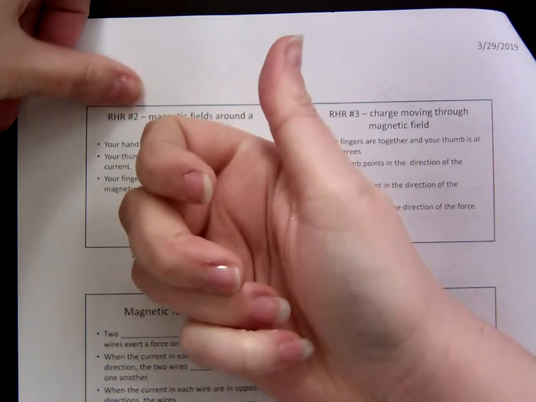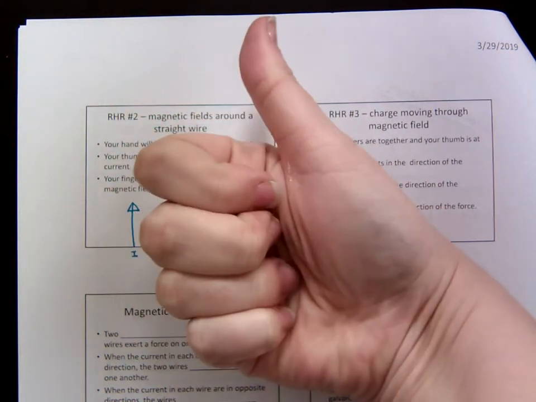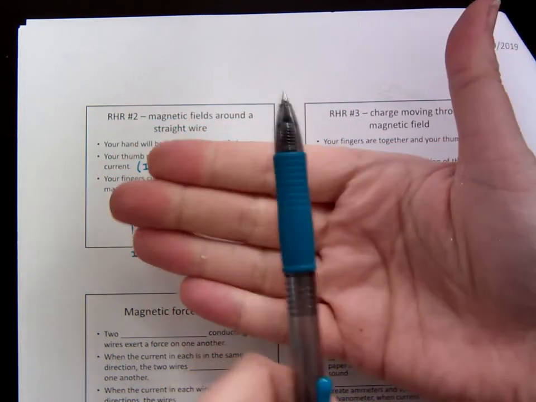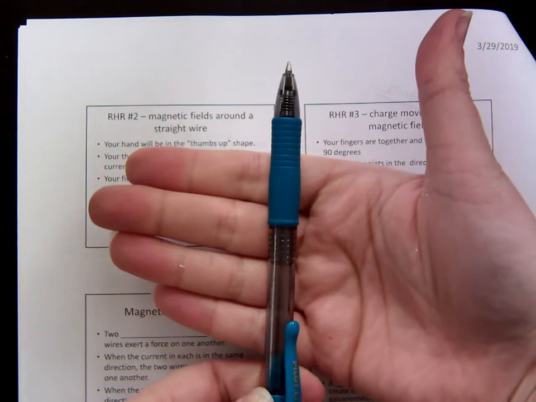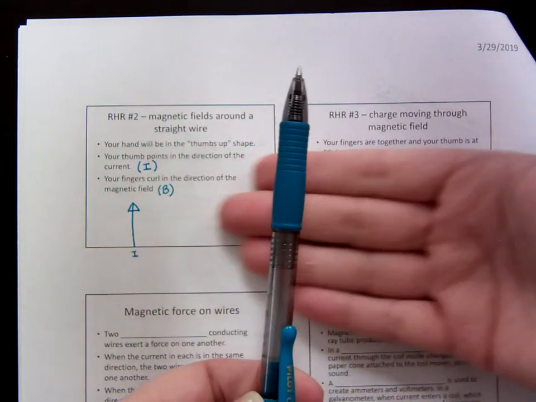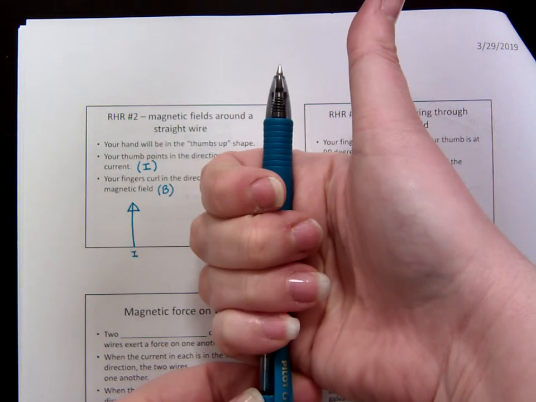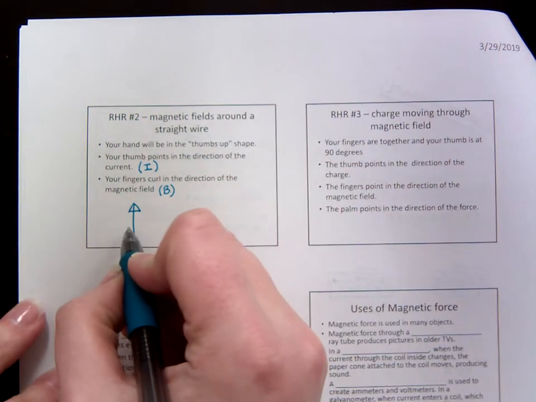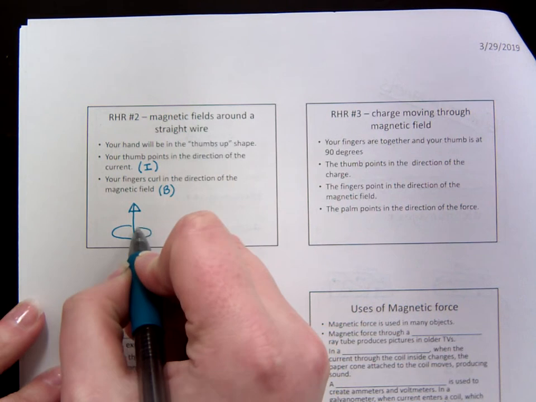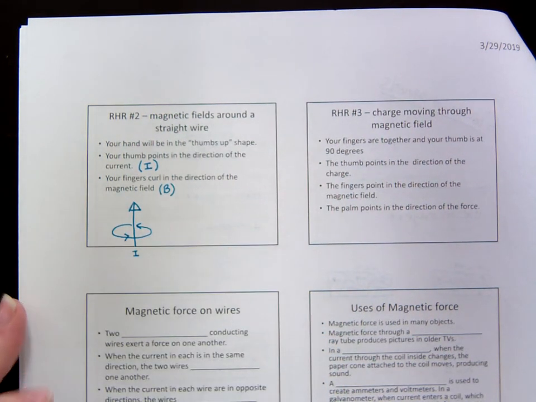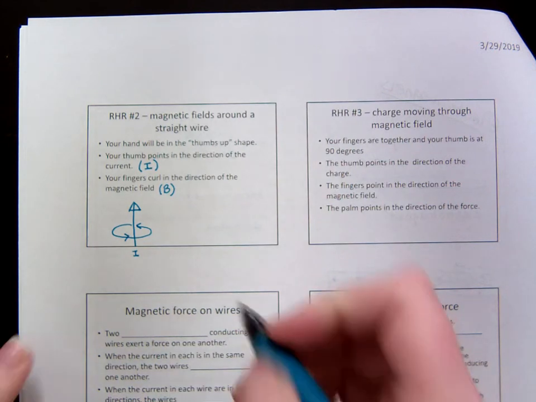Now, in this particular example, if I grip my pen using this to represent the wire, my fingers are going left behind the wire and right in front of it. So it's going something like that. Left behind the wire, right in front of it.